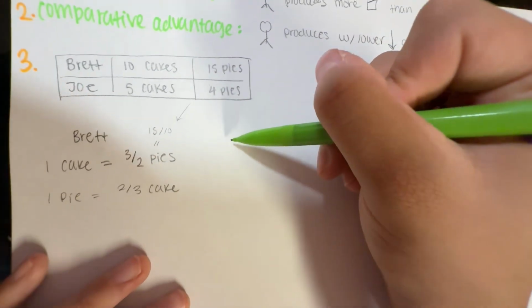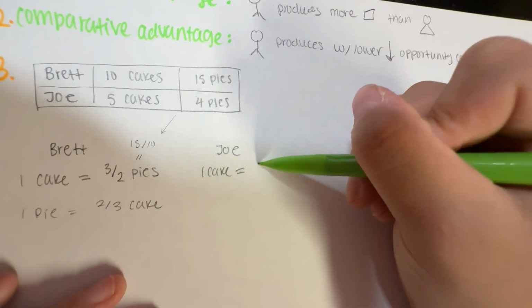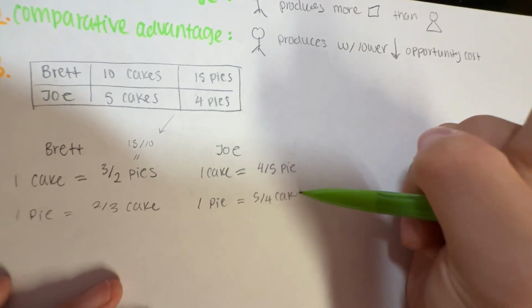15 over 10 is 3/2, so Brett can bake 1 cake for 3/2 pies, and for 1 pie he can bake 2/3 of a cake. Joe can bake 1 cake for 4/5 of a pie, and 1 pie for 5/4 of a cake.